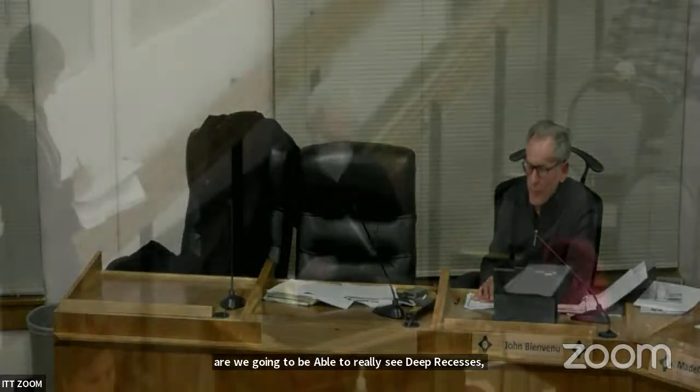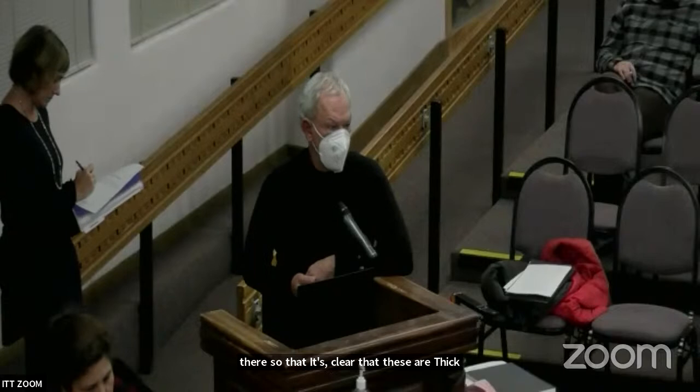So just for clarification, one of the things that does seem important, and I think you've addressed it, but I'd like to know, is the massing of this building needs to look similar to the massing of the campus buildings. So it needs to look like very thick walls. I would like some confirmation about the radius of the corners, the battering of the parapet and the corners, and particularly the recessing of the windows. Are we going to be able to really see deep recesses there so that it's clear that these are thick walls? I can address this. We used basically a 10-inch adobe as our model for our walls.